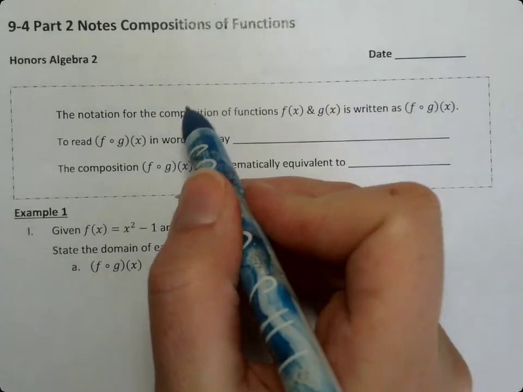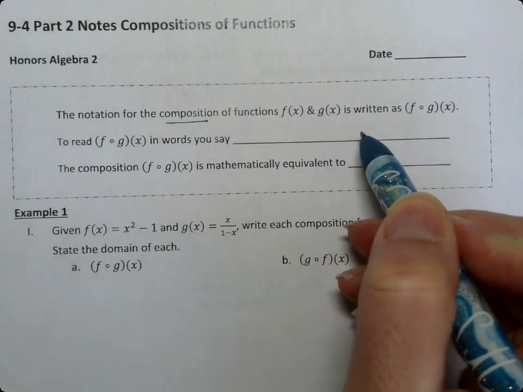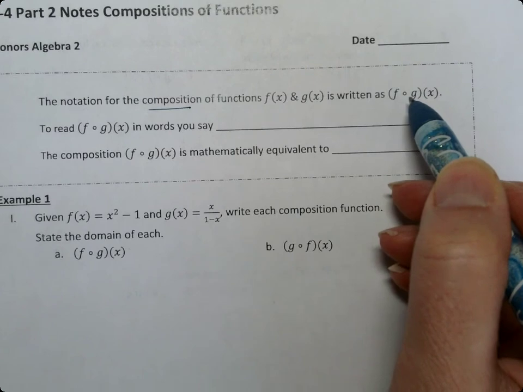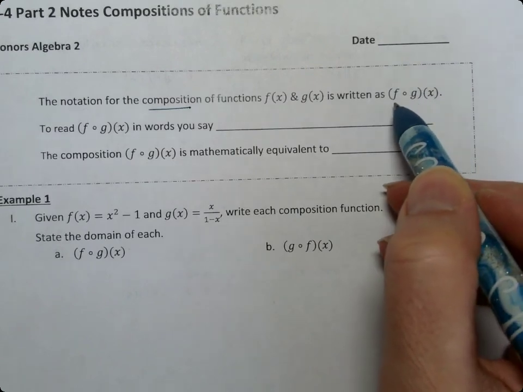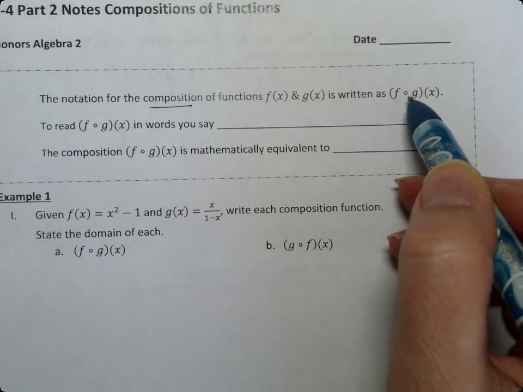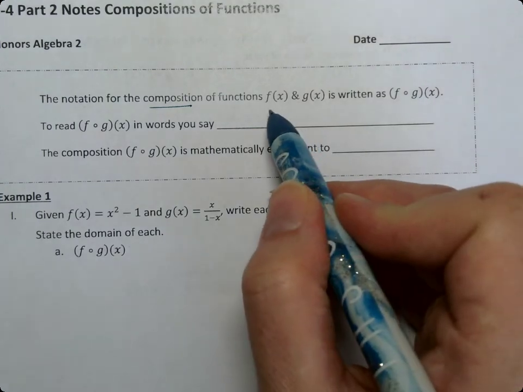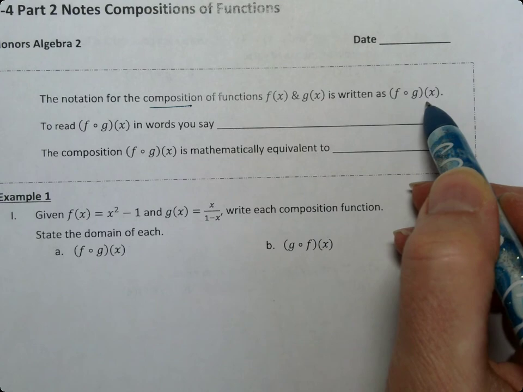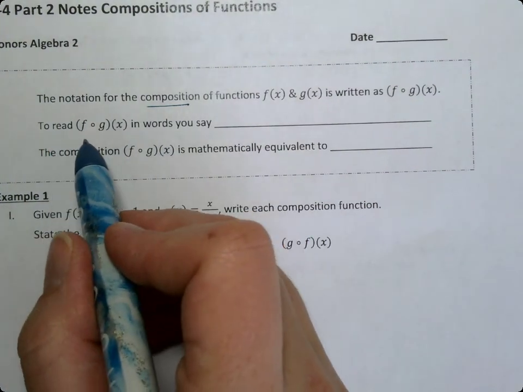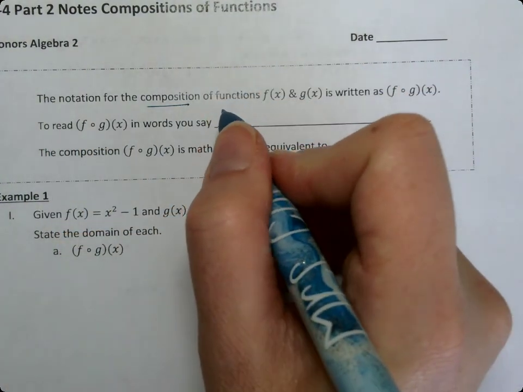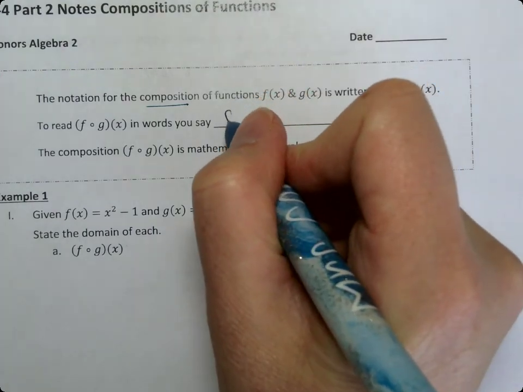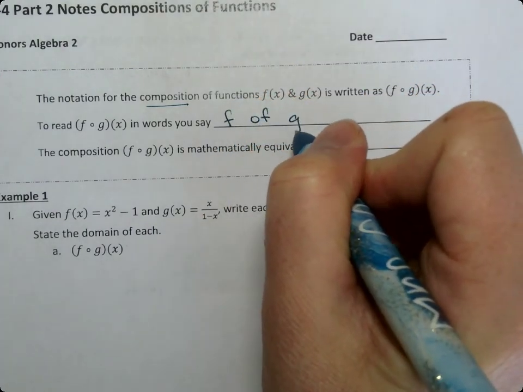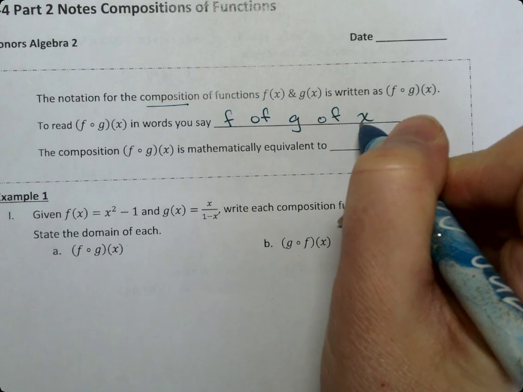The notation for a composition has an open circle. So if you see this open circle, it is not F times G. It's not a typo. It is F composite G of X. So to read this, you would write F of G of X.